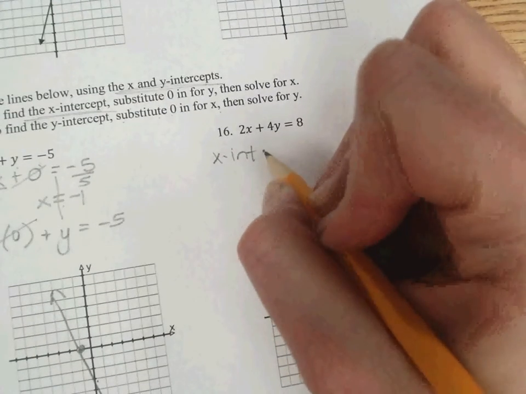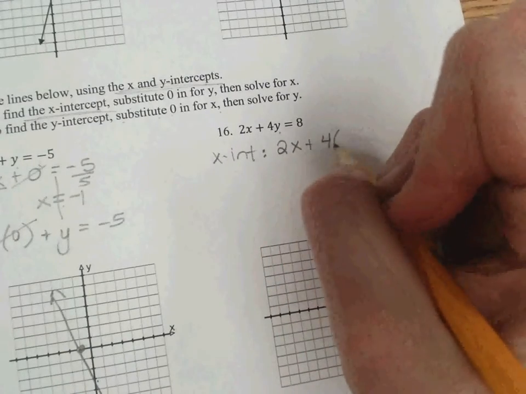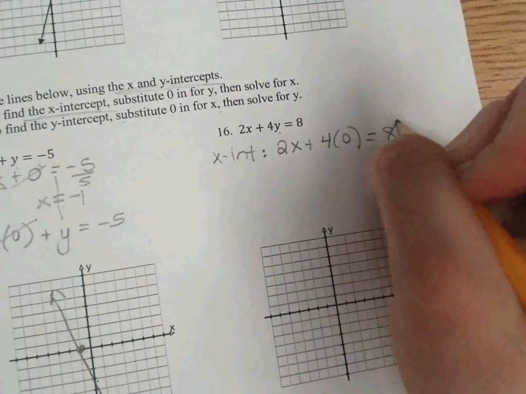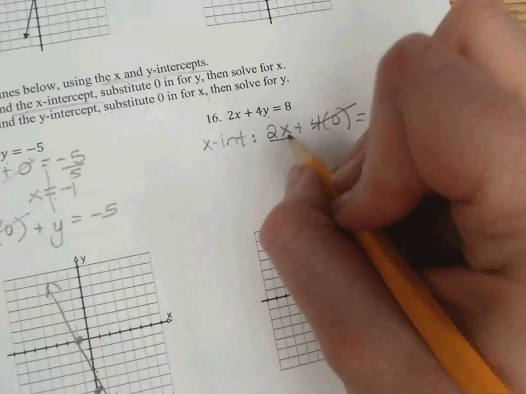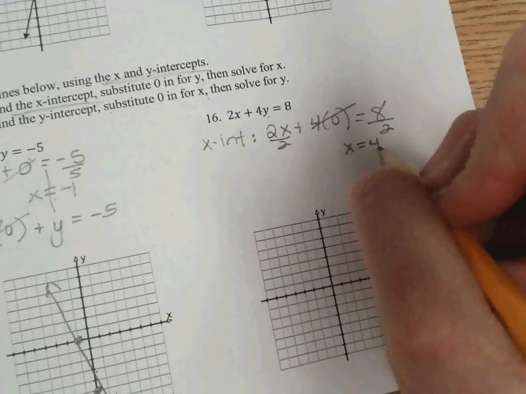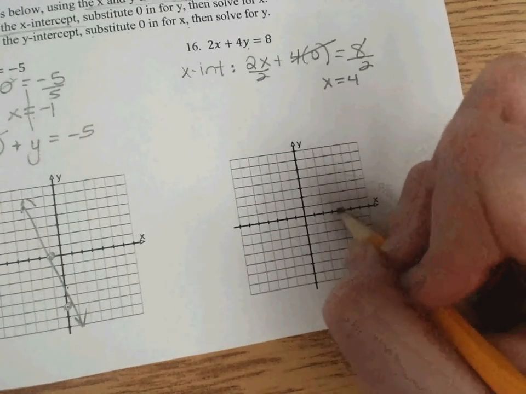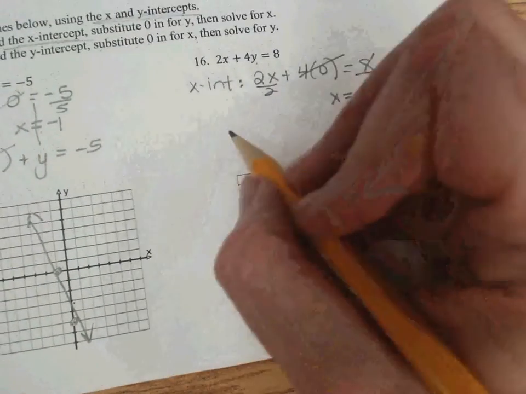We'll try one more for the x-intercept. Plug in a 0 for y, so we would get 2x plus 4 times 0 equals 8. That goes away. Dividing both sides by 2, we get x equals 4. So we could plot that 1, 2, 3, 4.